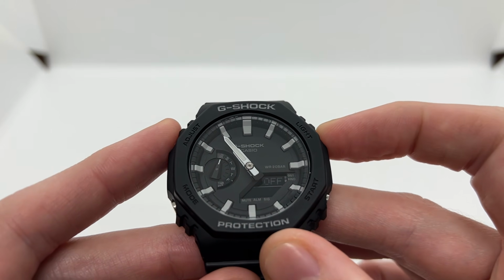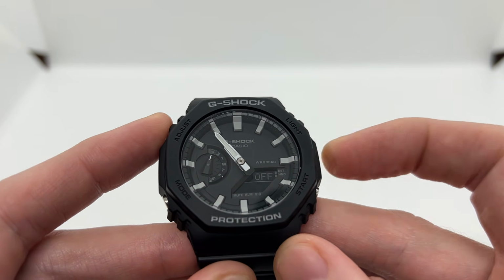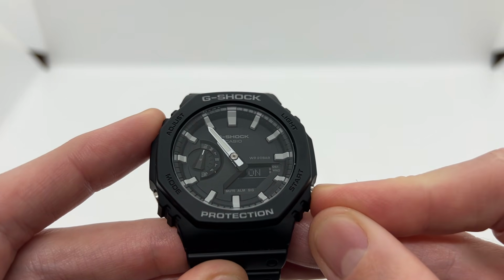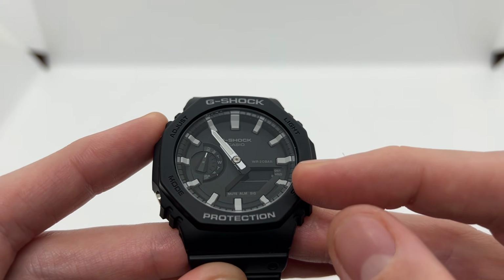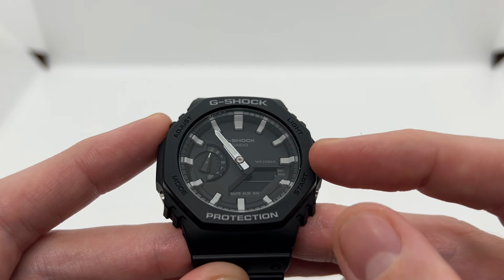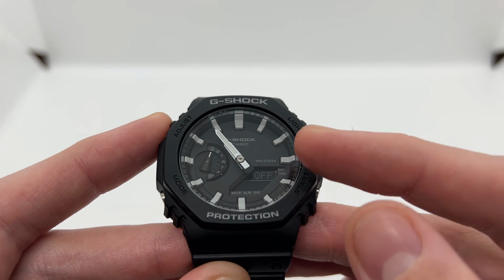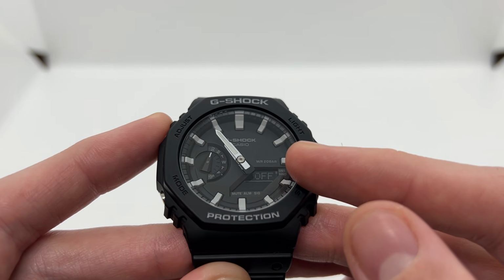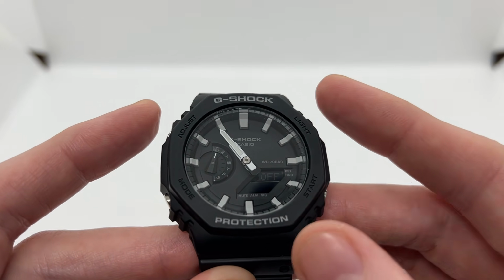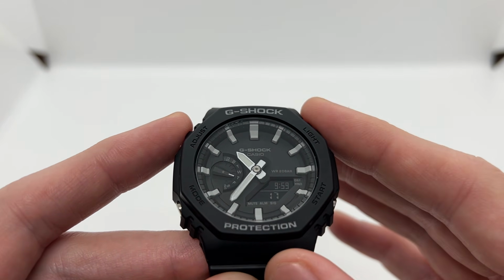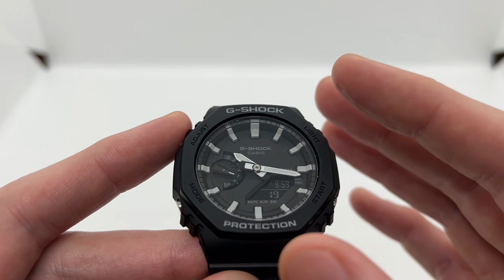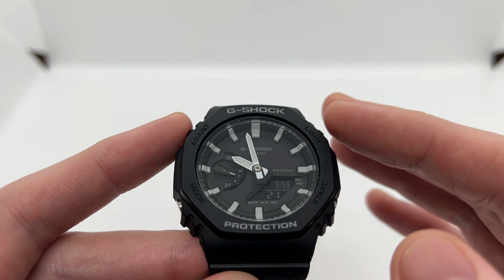Now you are going to use the two buttons on the right, either the start or the light button, in order to switch between on and off. So if you want to have the daylight saving time, you can leave it on, or if you want it off, you can leave it off. After you have done so, you simply press the adjust button one more time and you are done. That is how you can adjust, so change the DST function on your Casio G-Shock.